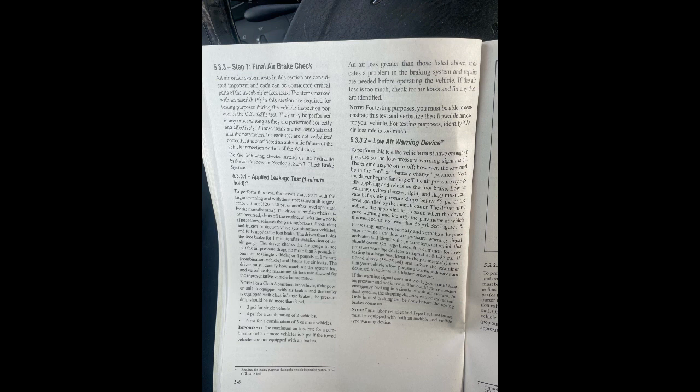On large buses, it is common for low pressure warning devices to signal at 80 to 85 psi. If testing in a large bus, identify the parameters mentioned above, 55 to 75 psi, and inform the examiner that your vehicle's low pressure warning devices are designed to activate at a higher pressure.